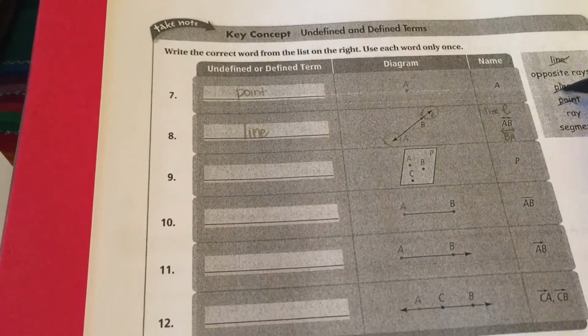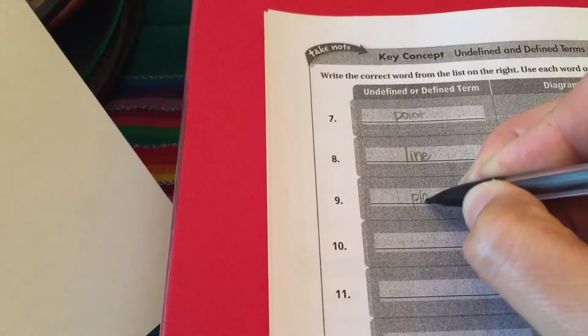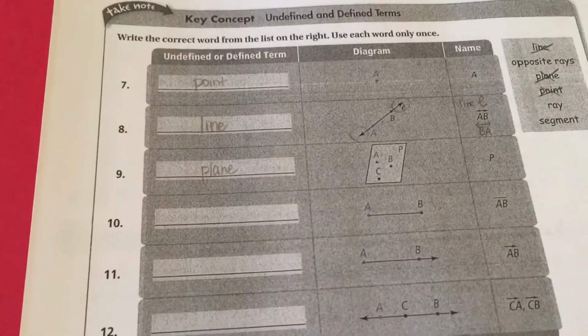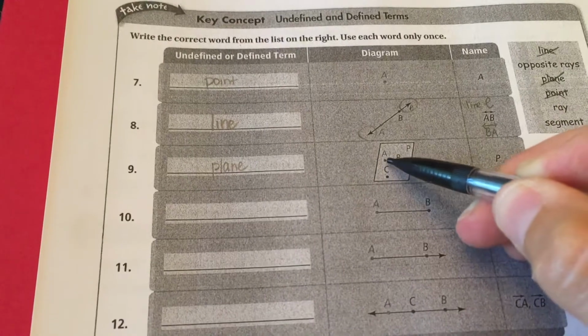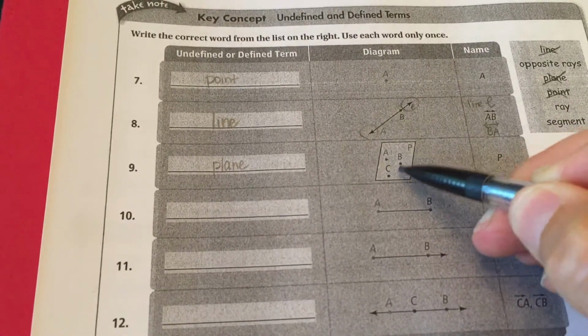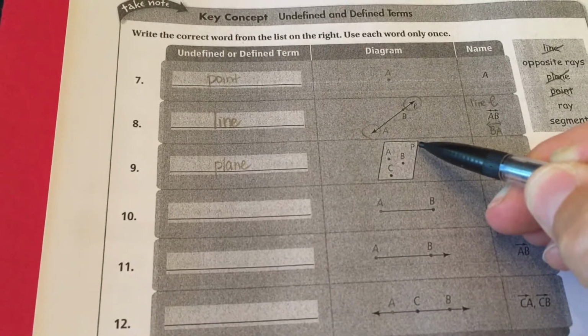This is not an airplane, but a plane, a geometric plane. You'll notice that it also has capital letters and these dots. So those are points that are on the plane. This one up here does not have a point.